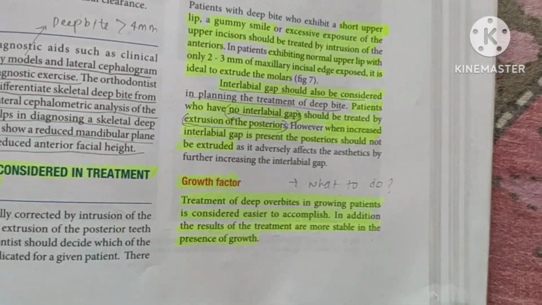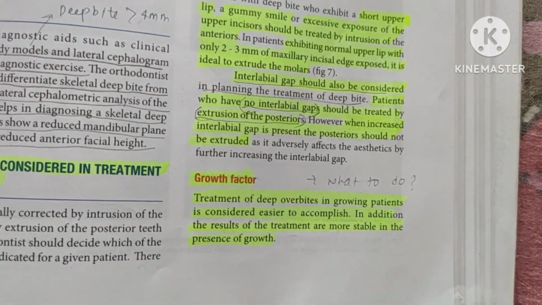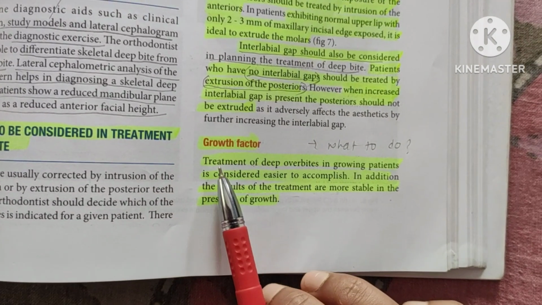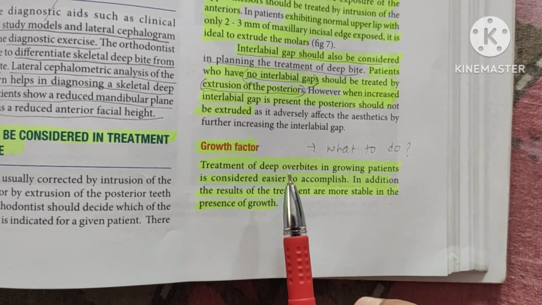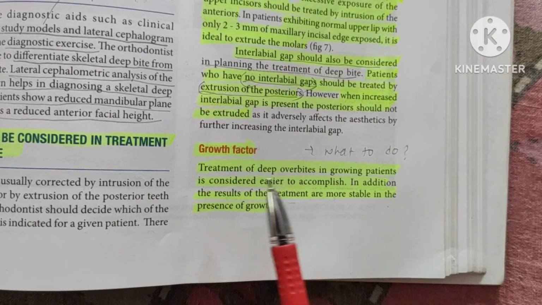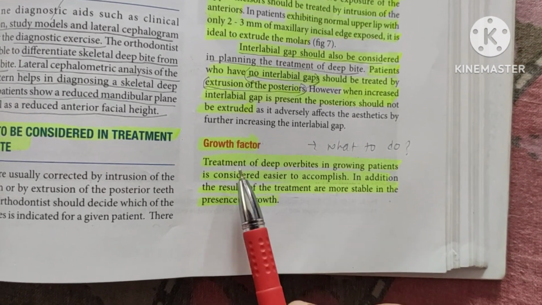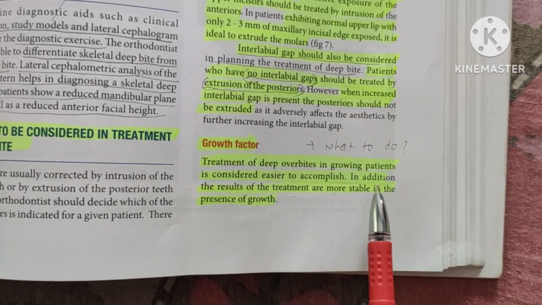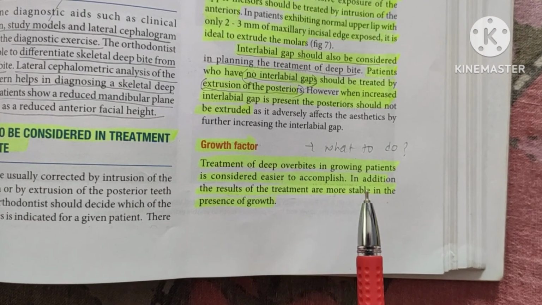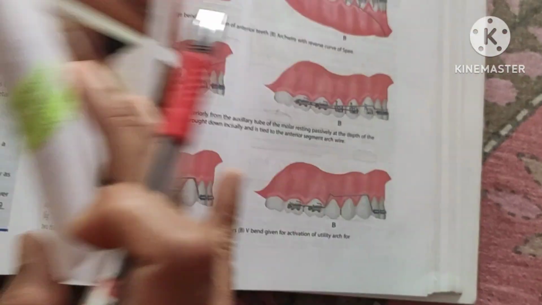So now the next factor that we need to consider while treating the deep bite is the growth factor. The treatment of the deep overbites in the growing patients is considered to be easier to accomplish. It makes the treatment easier. In addition, the results of the treatment are more stable in the presence of growth.